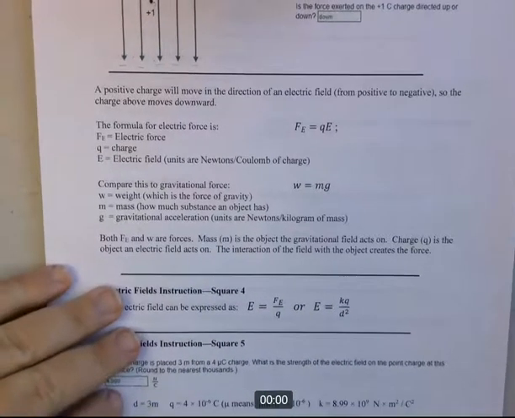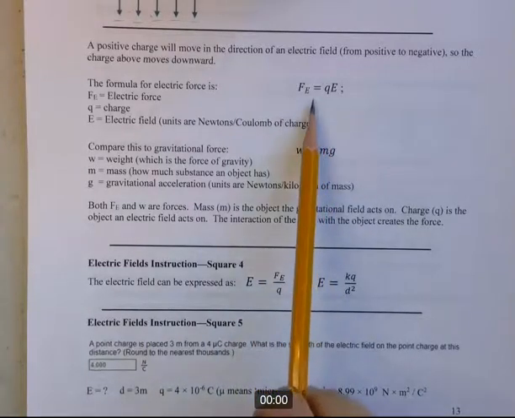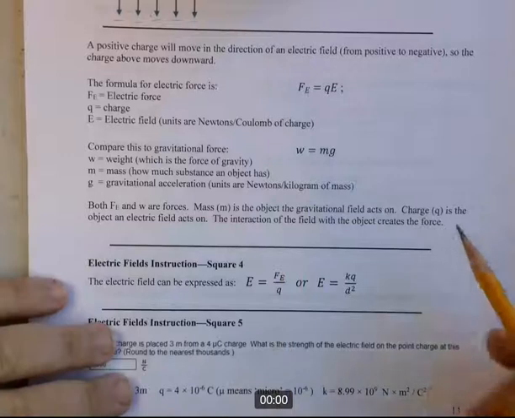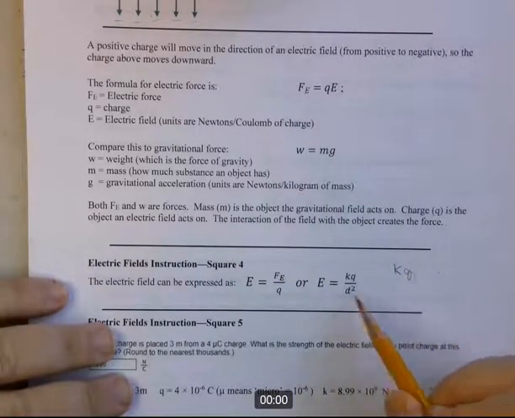All right, on square 4, as we move down, electric field can be expressed as electric field equals force over Q. That's just simply taking that and rearranging it. They took Coulomb's law. This is really not important for you to know how to derive this. I'm just going to show you how they got this.